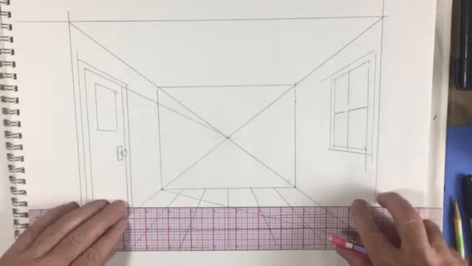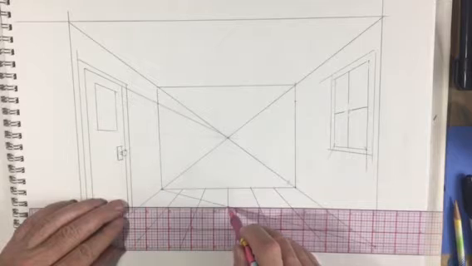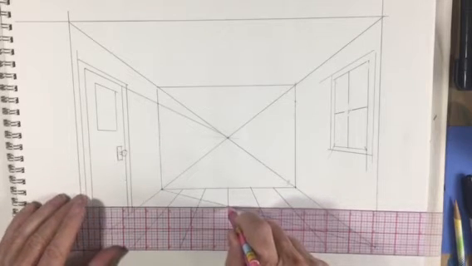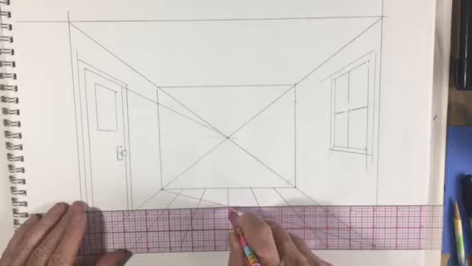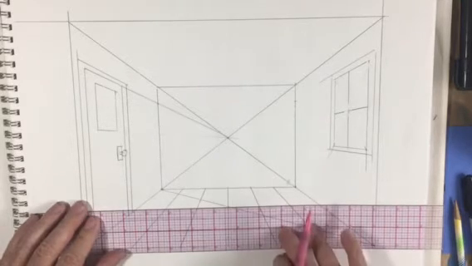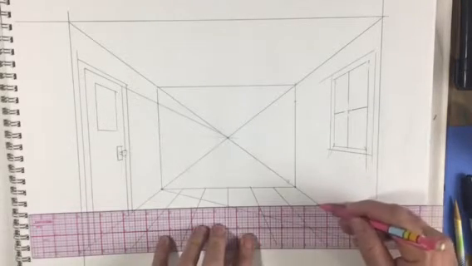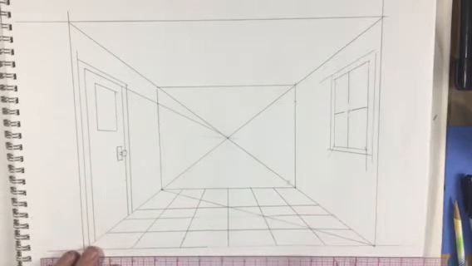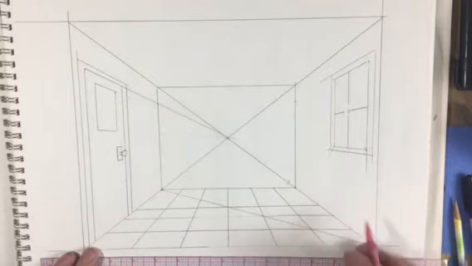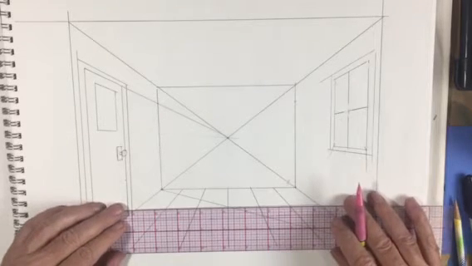So what I'm doing is I'm placing the line directly on that intersection, and I'm rotating my ruler until, boy, that doesn't look straight, does it?